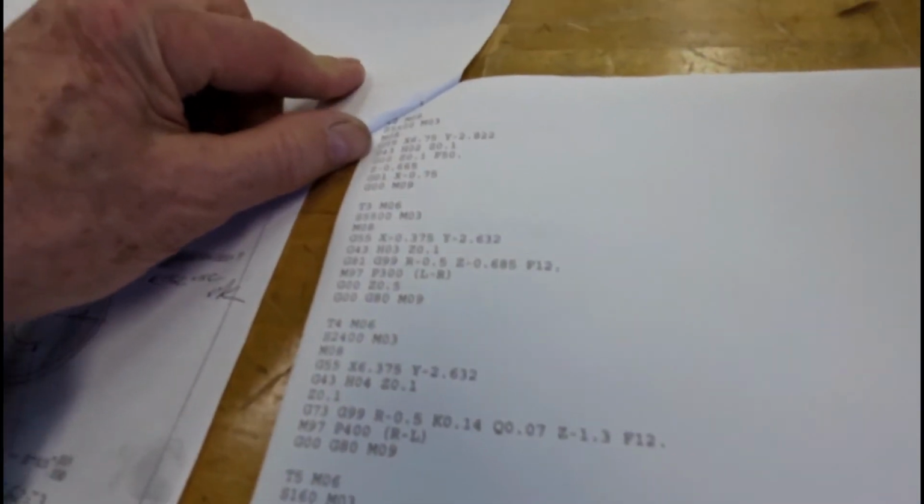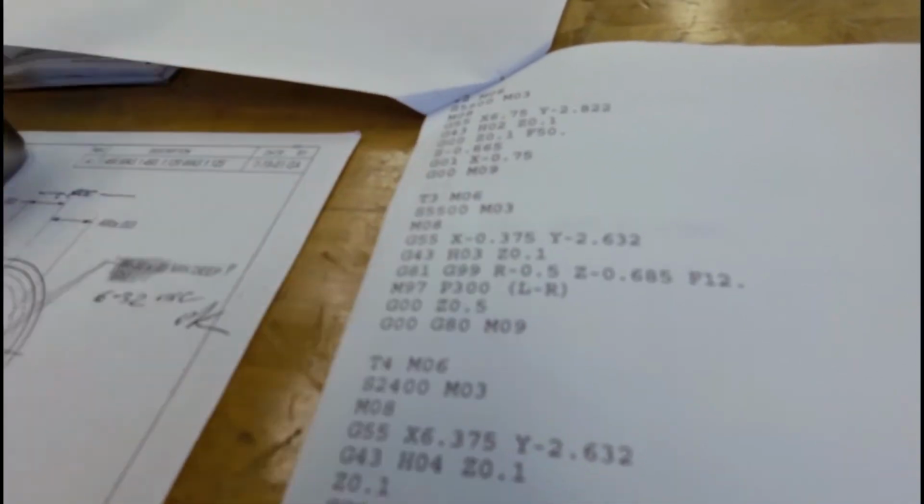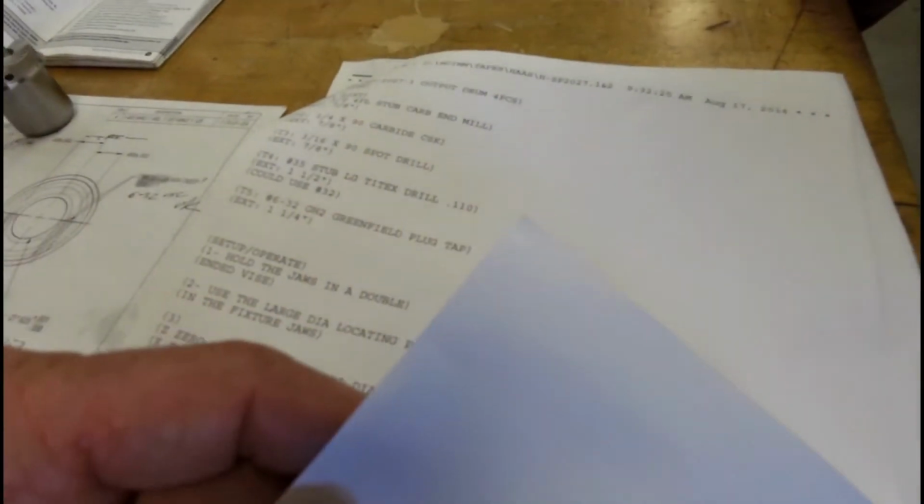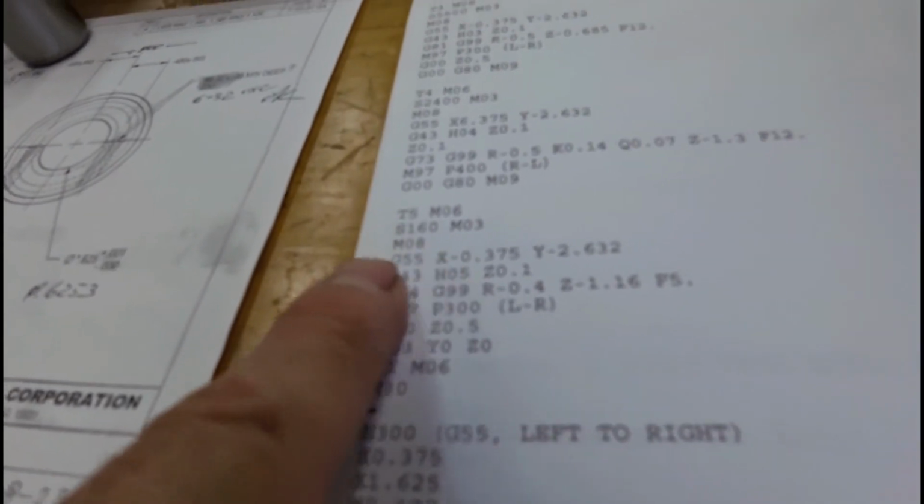And we're looking to continue on. We have our second tool, T2, which we described in our notes as a carbide countersink. Then we're going to come down to T3, T4, and then T5 is going to do the final threading.